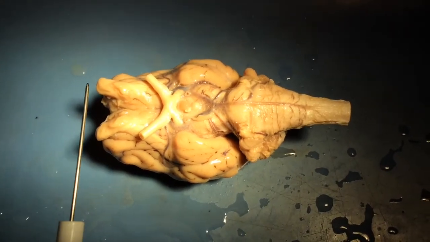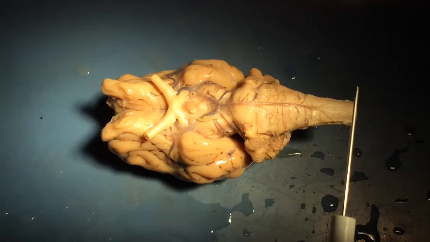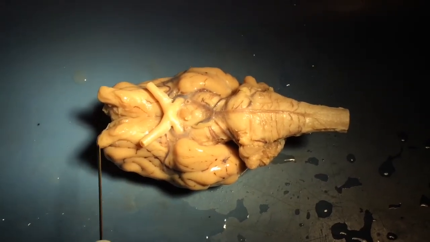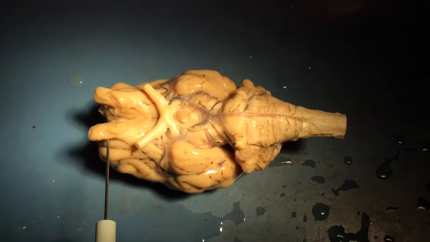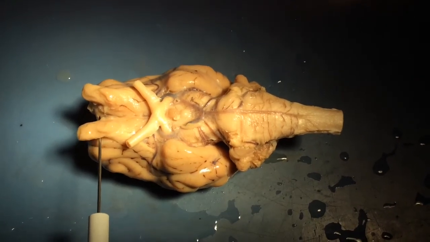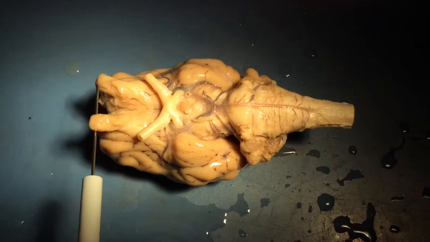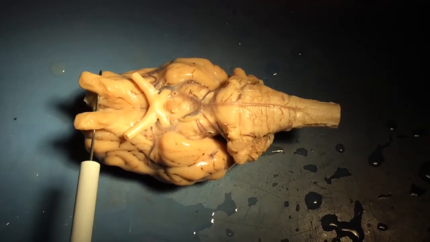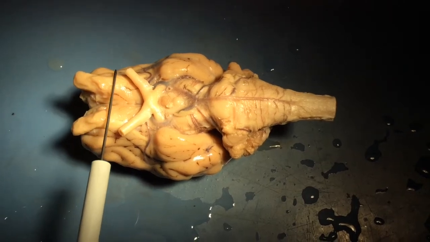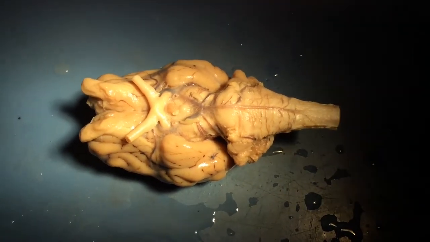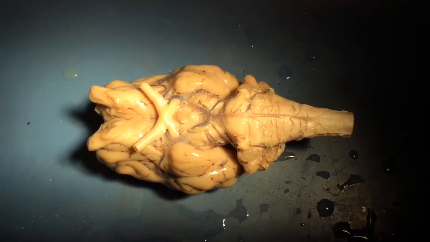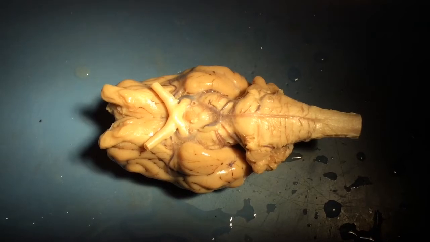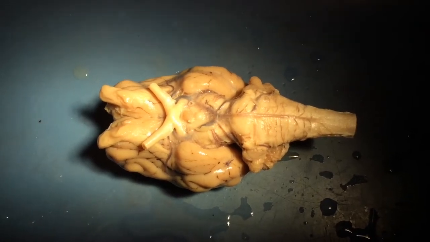And I'm going to work my way from anterior to posterior and point out some of the larger structures that can be seen. So the first clearly identifiable structure, and one of the most anterior structures in the central nervous system, are these two parts of the brain that seem to not be attached except at their base. Those structures are called the olfactory bulbs. They're the first part of the central nervous system that receive input from the olfactory receptors of the nose. So they're part of your sense of smell.